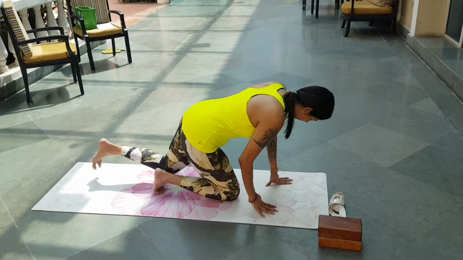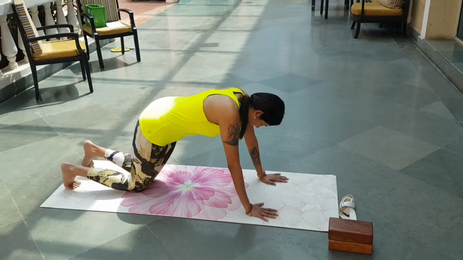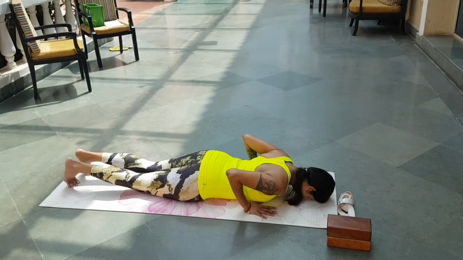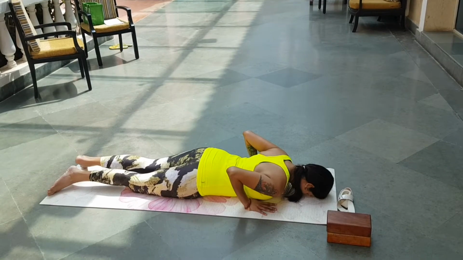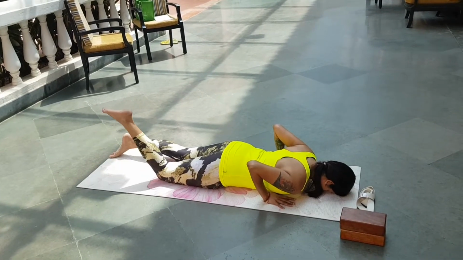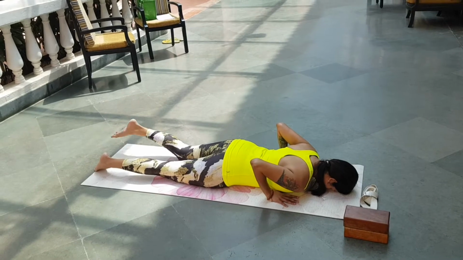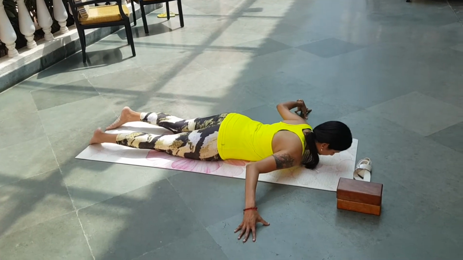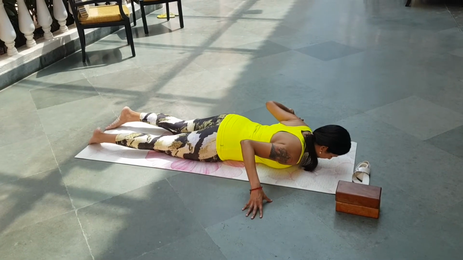Now if your sciatic pain is because of a herniated disc, it's also important to do some back strengthening asanas to bring the spine back in order. So we'll start with a simple Bhujangasana variation, taking your feet hip distance apart. Lift your feet one by one and place it back so that your calves are firmly pressing. Your backs of your toes are pressing into the mat.